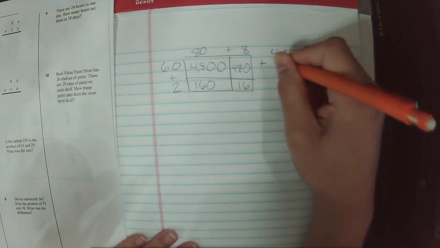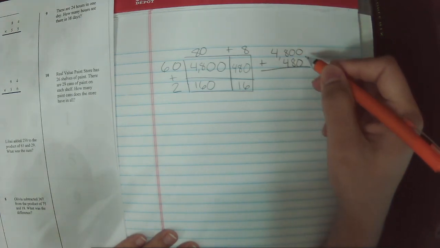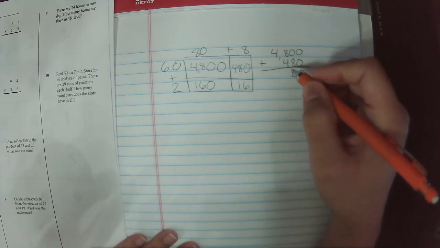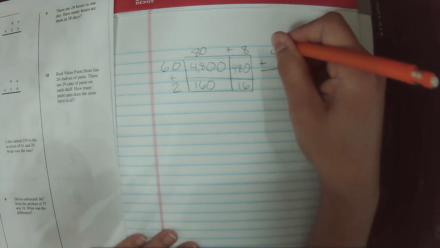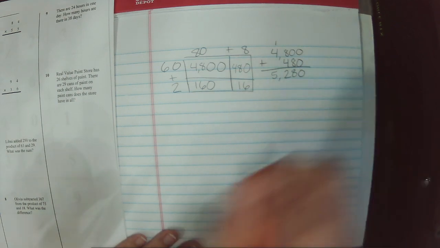4,800 plus 480. 0 plus 0 is 0. 0 plus 8 is 8. 8 plus 4, 12. Carry over a 1. And 4 plus 1 is 5.